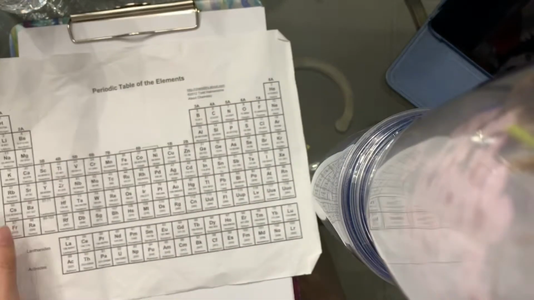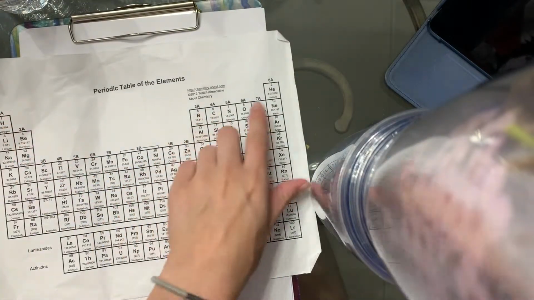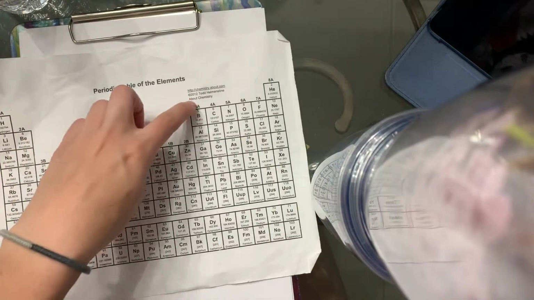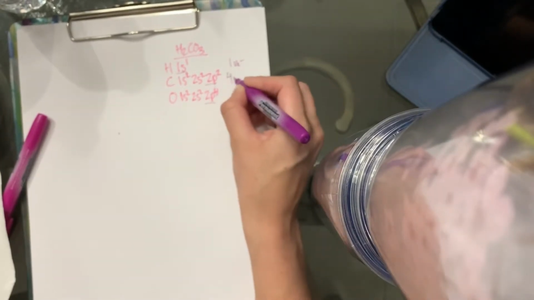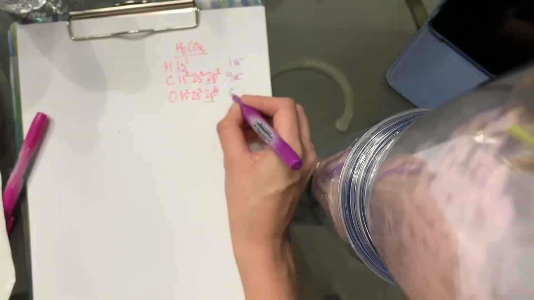One way to find valence electrons is to look at the top of the periodic table. These numbers right here tell you the number of valence electrons. So for hydrogen, you have 1. Carbon, you have 4. And oxygen, you have 6.